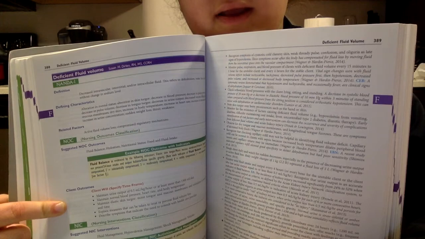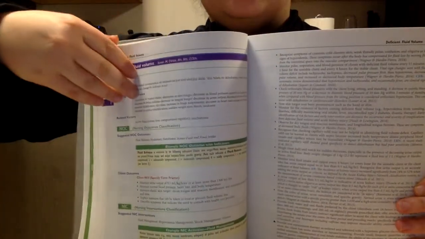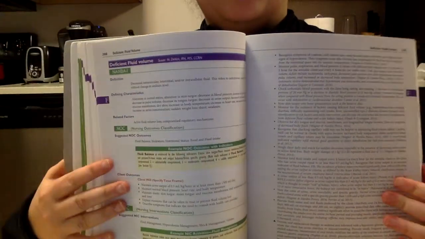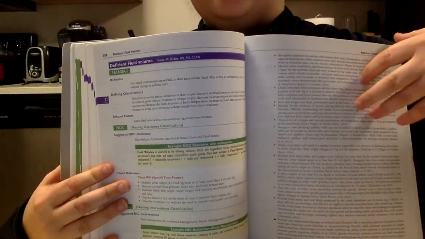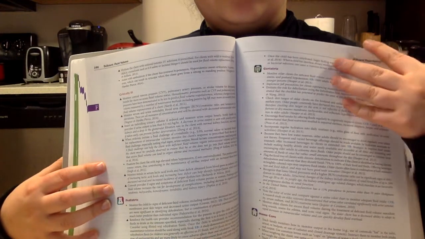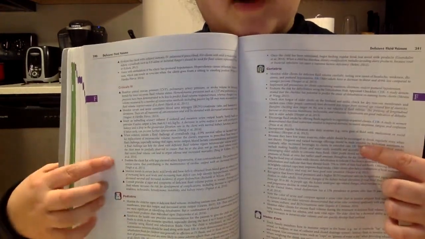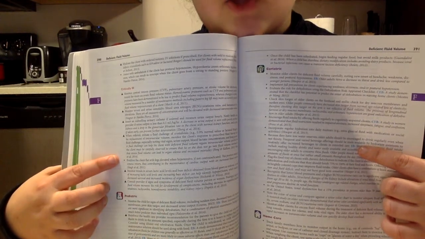And then the next part is the interventions. You're going to look at all these different interventions. There are a ton of them. Do not use all of them. I don't know how many you need in your first care plan, but if you look at the different nursing diagnoses, obviously not all of these are going to apply to you. You're probably not going to see a critically ill patient.